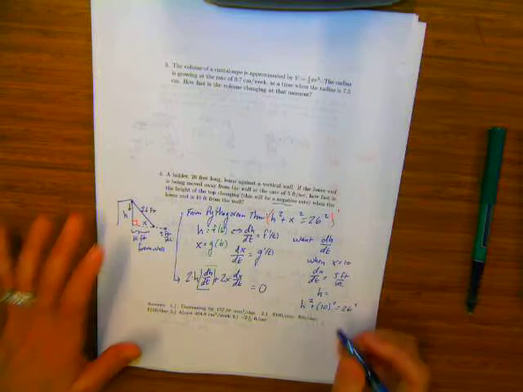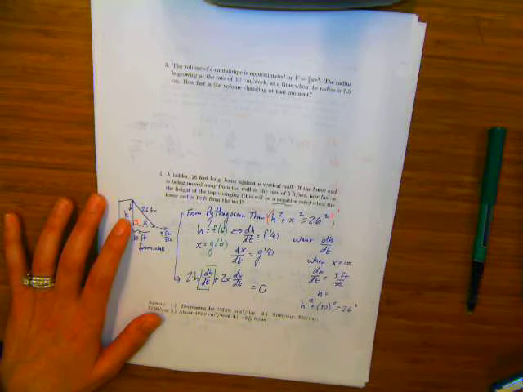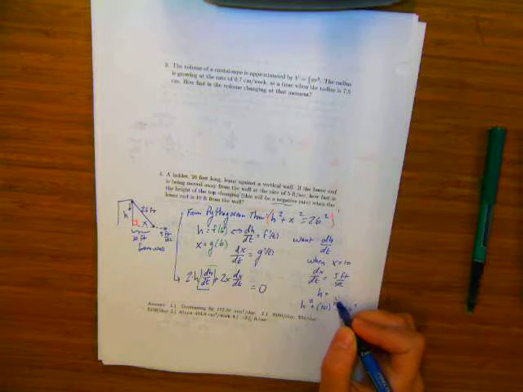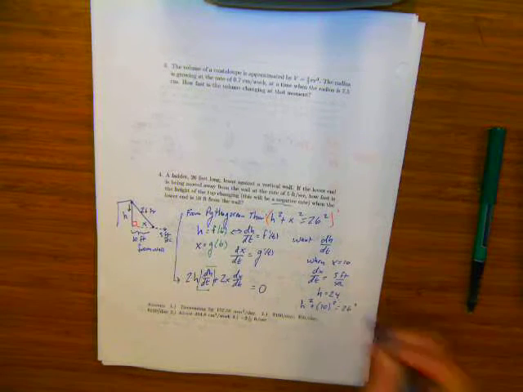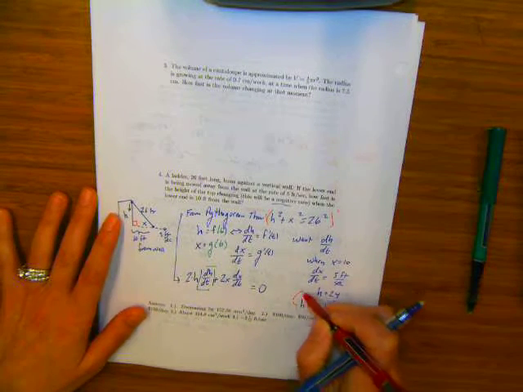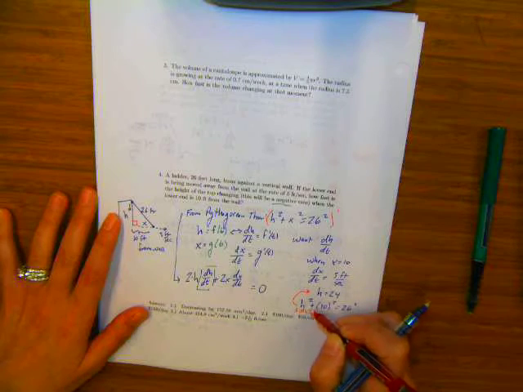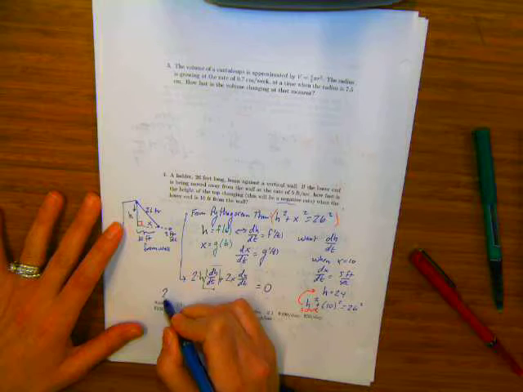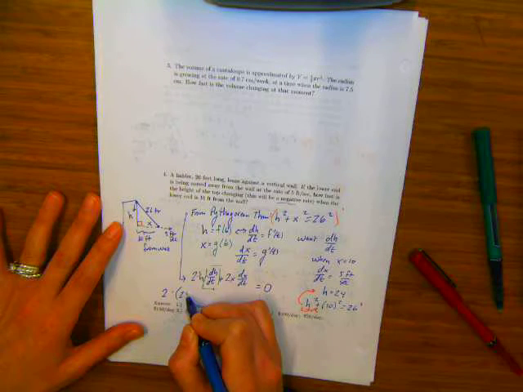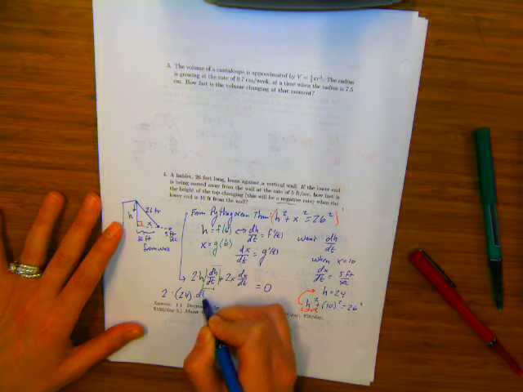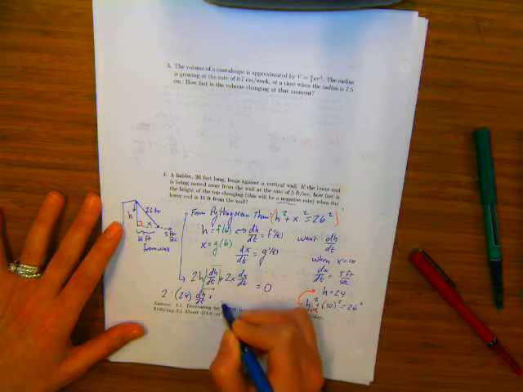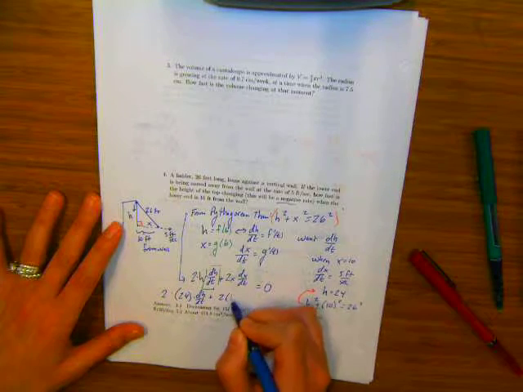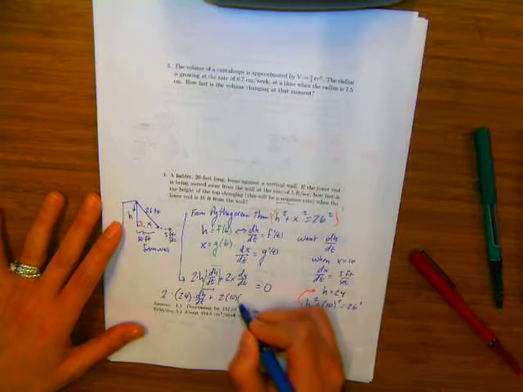What will you get for h when you solve that? 24. Okay, so now it's just a matter of plugging everything in. I have 2, my h is 24 at this point in time. I want the dh/dt. I have that x is 10, and I know that this is 5.